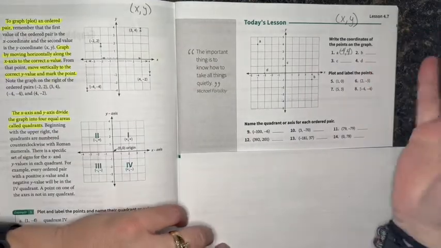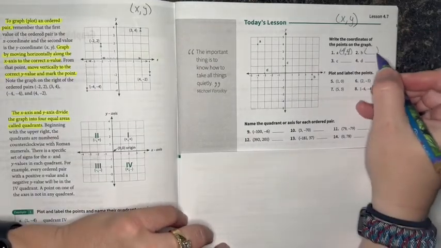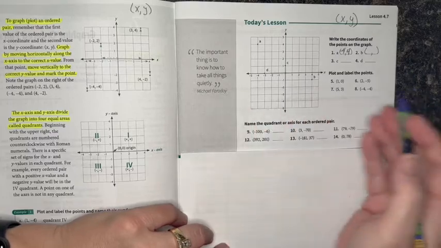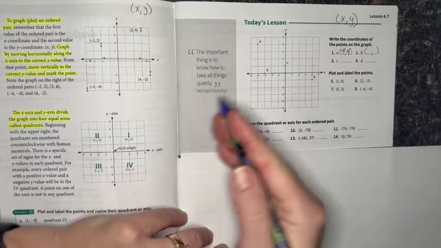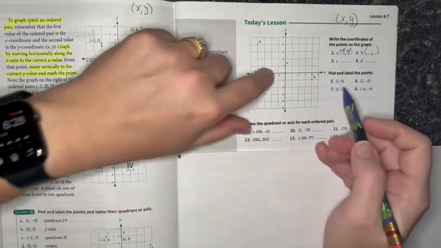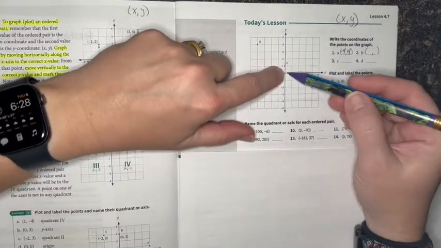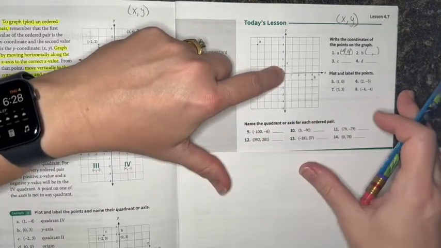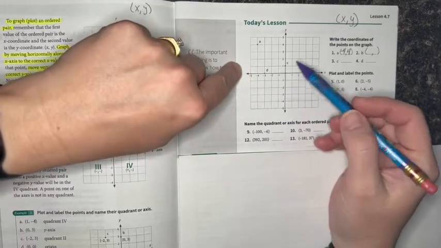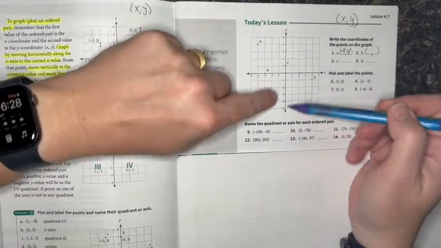Number 2 is point B. Same process, okay? X first, right or left, how far am I going? Well, this time we're going to the right. It's positive. X to the right is positive. X to the left is negative, right? Y up is positive. Y down is negative.